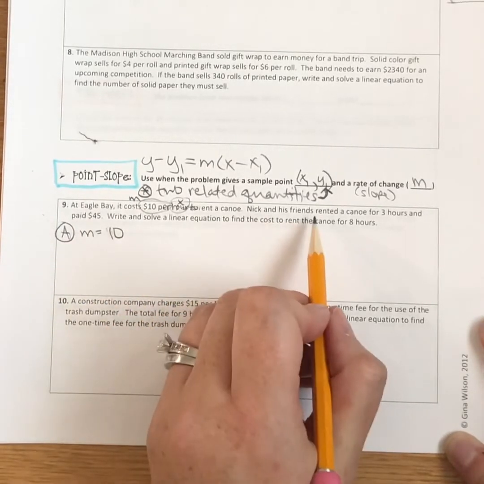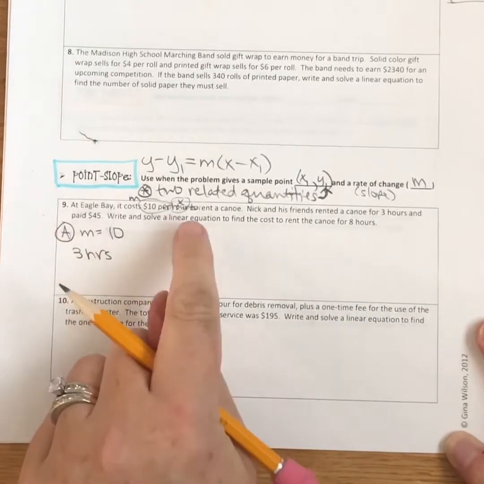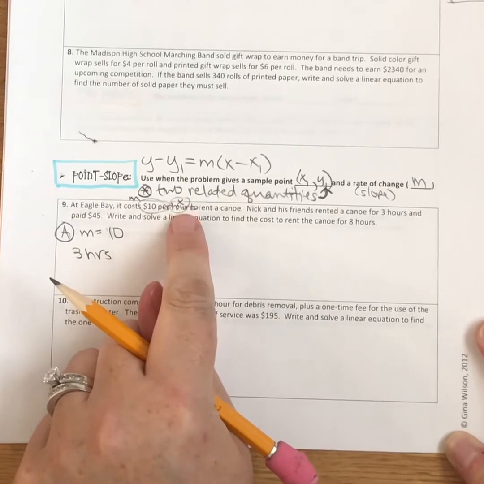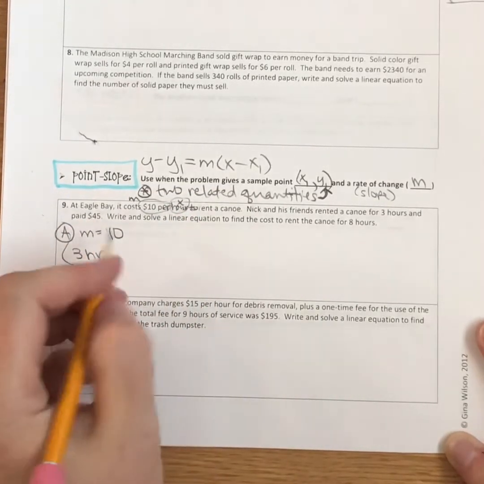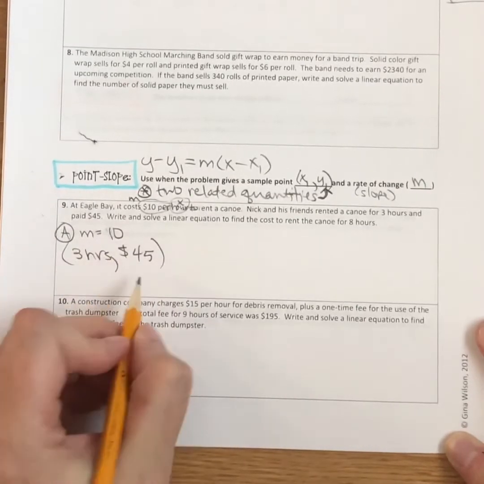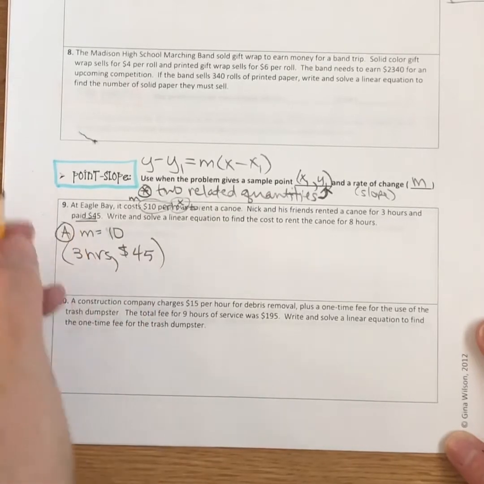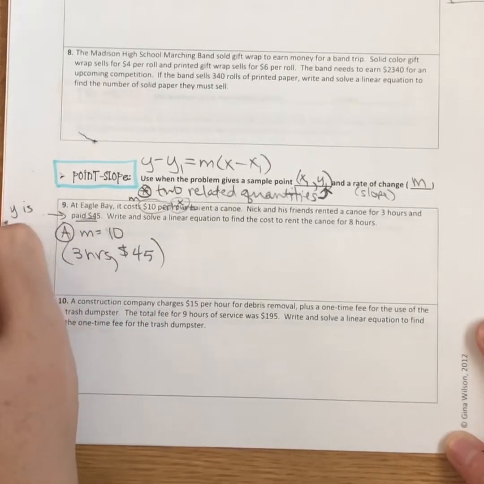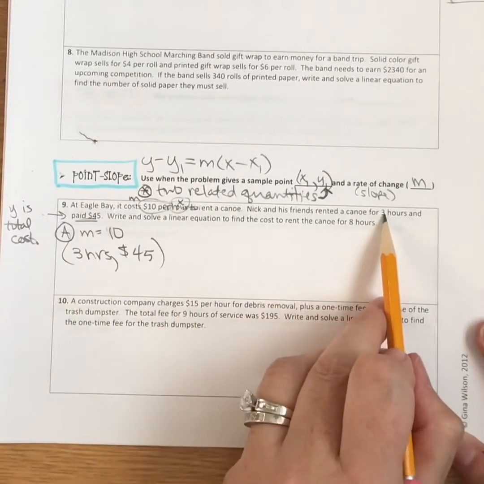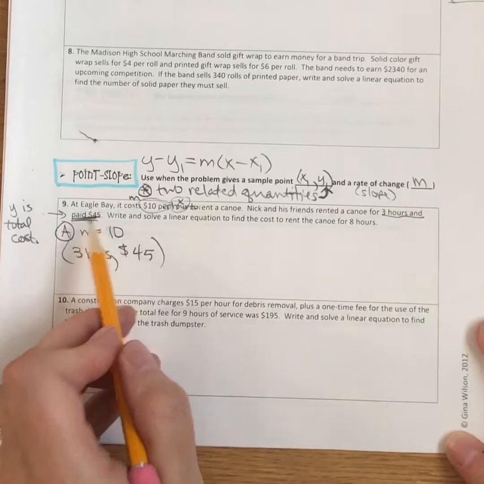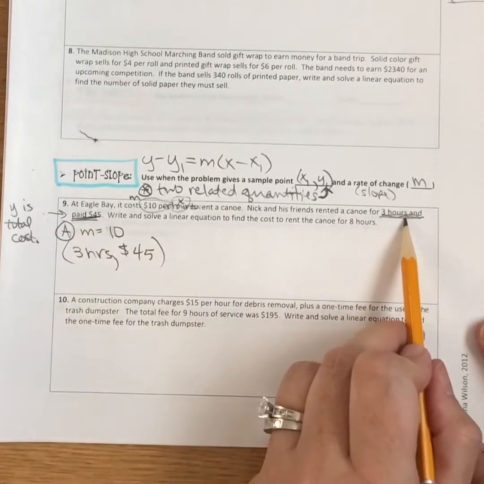It says Nick and his friends rented a canoe for 3 hours. Remember we said that after the per is your X, so that's your X, comma, and they paid $45. So guess what? The Y is going to be your total cost. So if they paid $45, then we know the Y is the total cost. And since the 3 hours is connected to the $45, that's our point. That's our two related quantities.